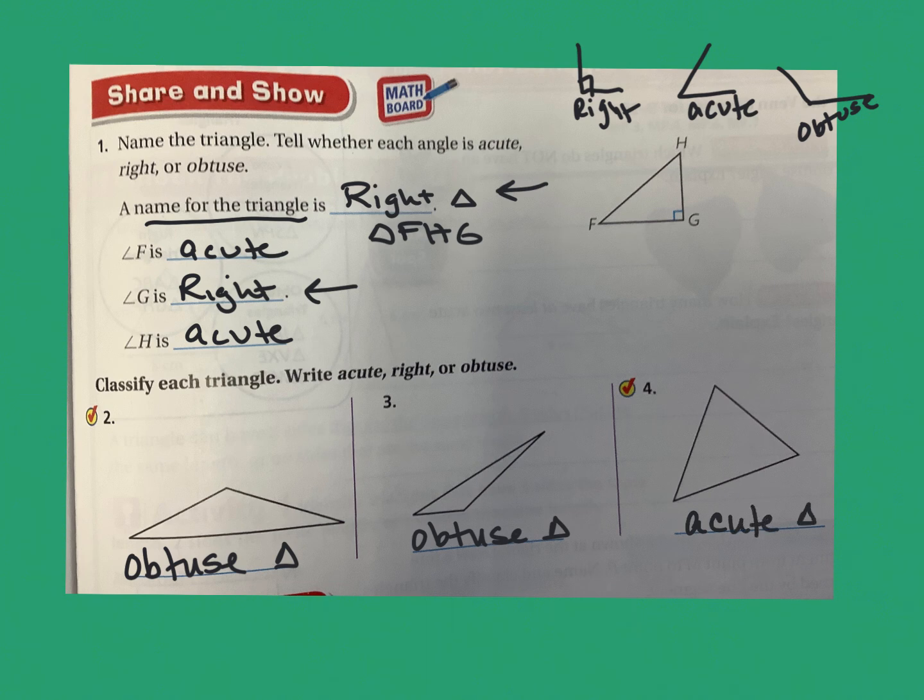That's it. That's all this lesson is about, is just getting used to recognizing those angles and identifying what type of triangle you're looking at based on those angles.